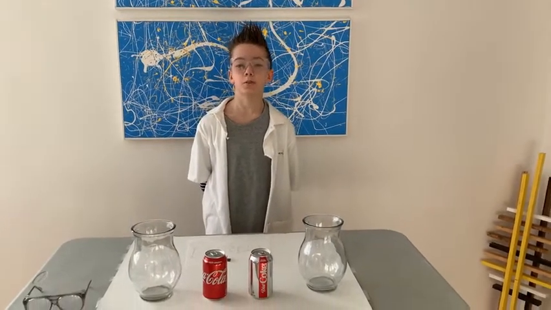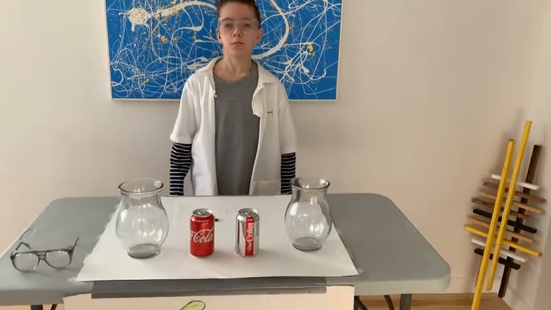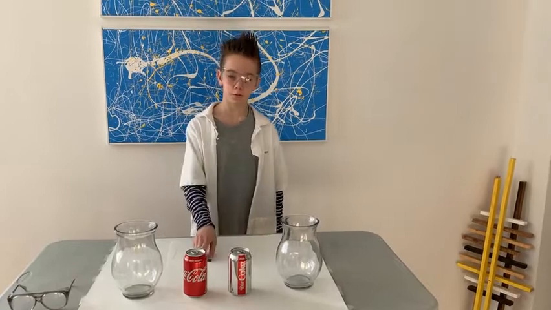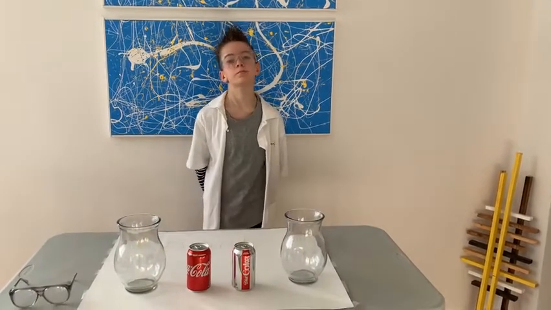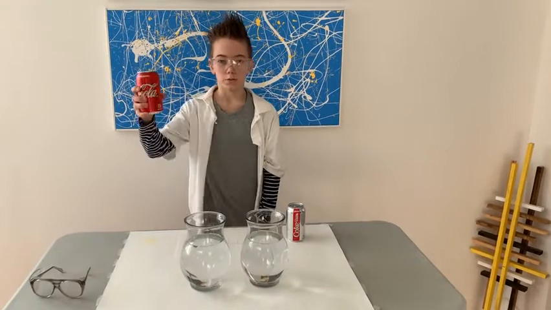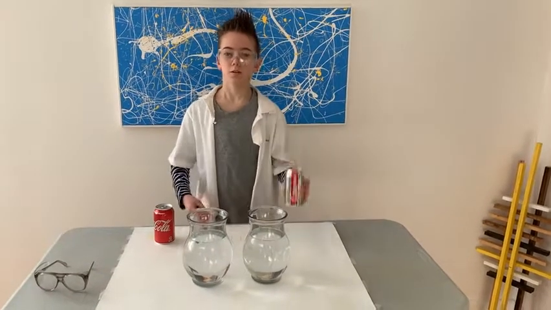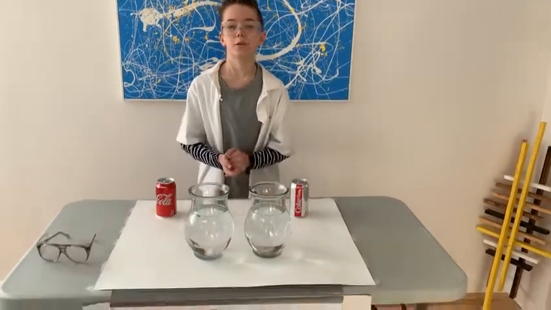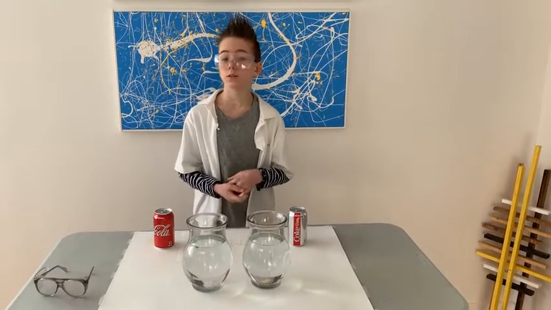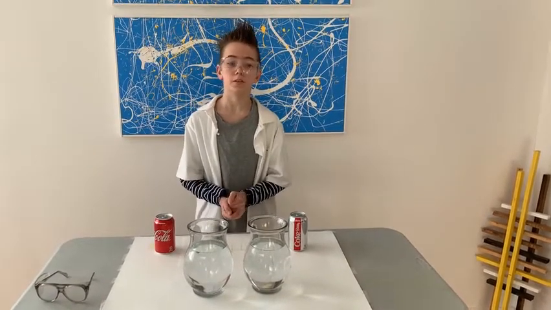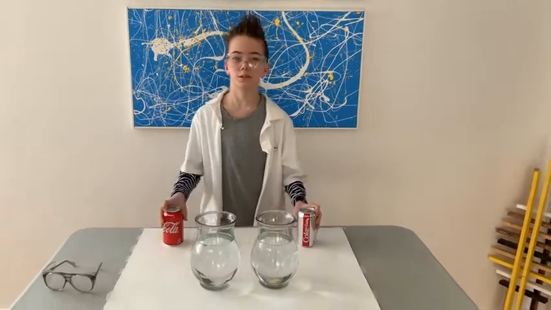Experiment number 2. This ain't no taste test, but it's an experiment about density. Let's get to it. Let's watch what happens when a regular can of Coke and a diet can of Coke are placed in vases of water. What do you think will happen? Do you think both will sink, one sinks, or none sink? Bets? Let's see what happens next.